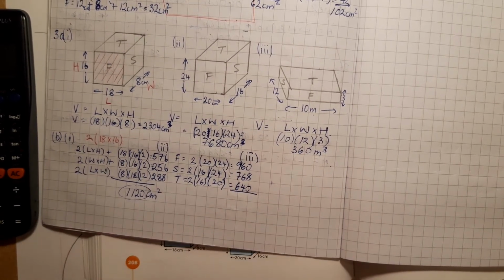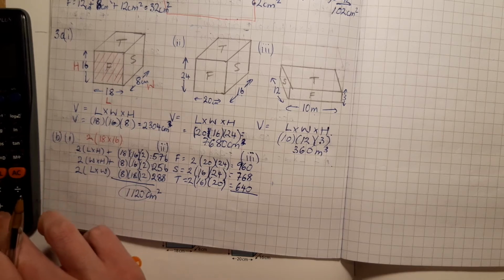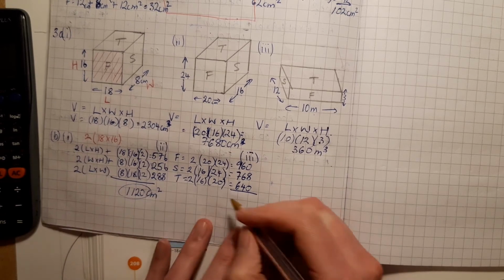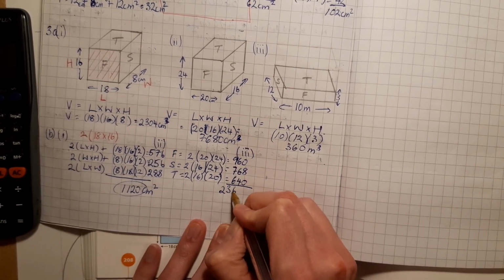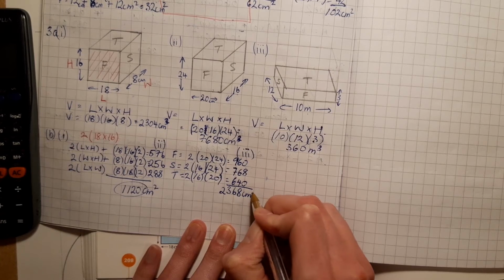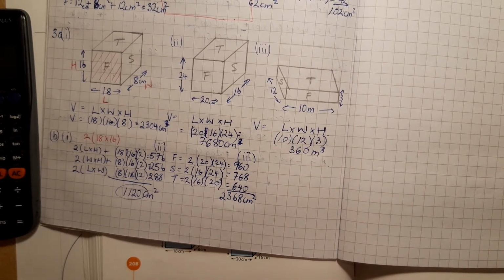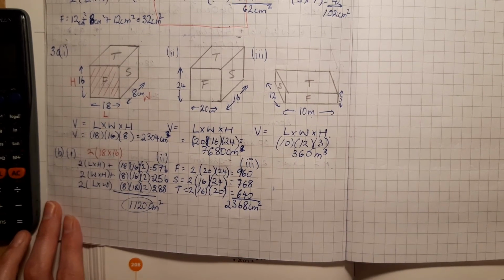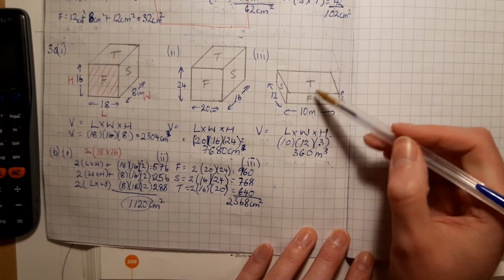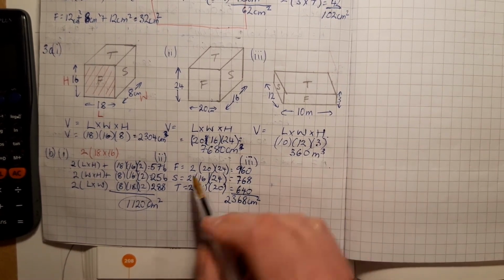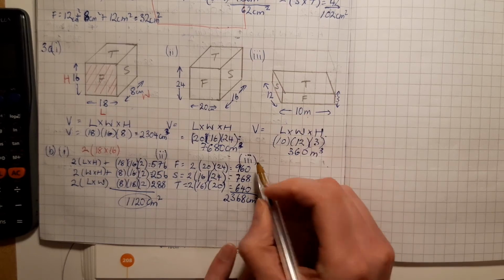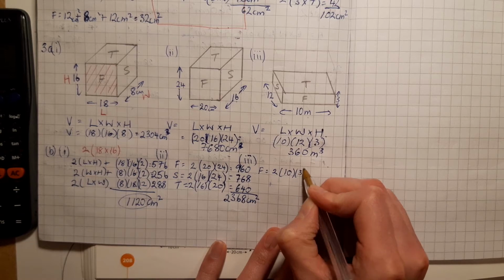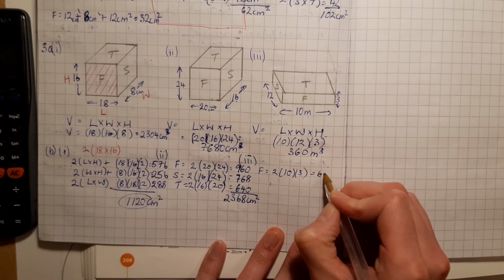Okay, so this is stuff you should have done, so you're just correcting it. 960 plus 768 plus 640, which is 2,368 centimetres. Area again is squared. And the last question we're going to do is part 3 of question 3 on page 208. So it's getting the surface area of this object, which you should have drawn out. So again, the front of it, there's two of them, is going to be 2 by 10 by 3. So 10 by 3 is 30 by 2 is 60.